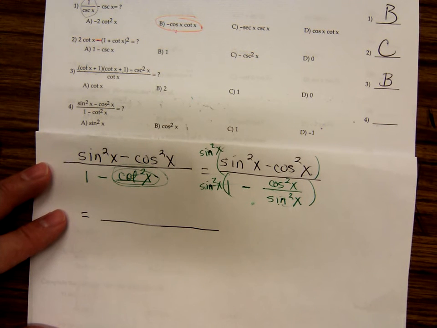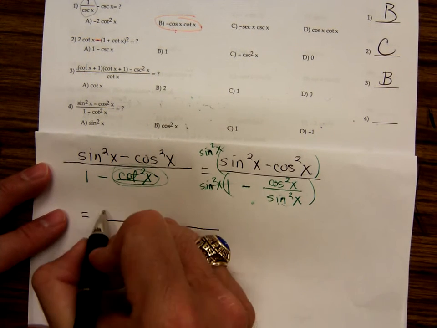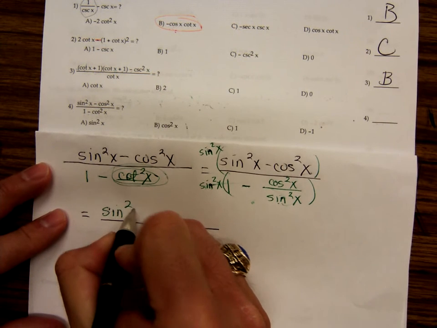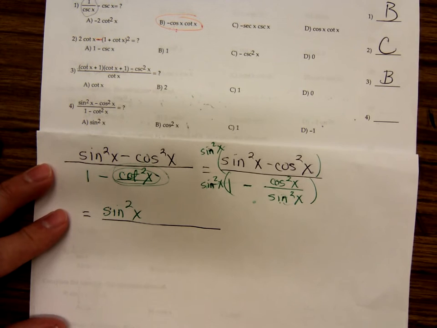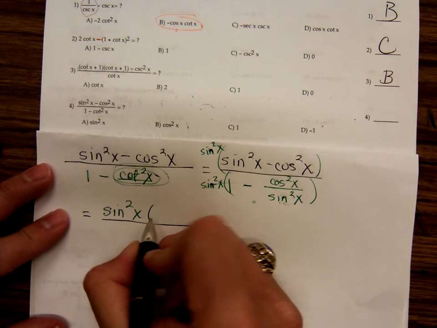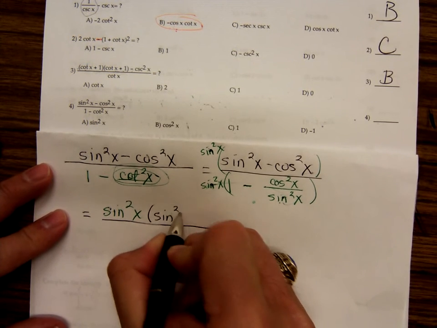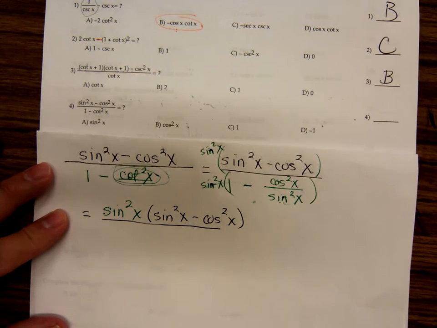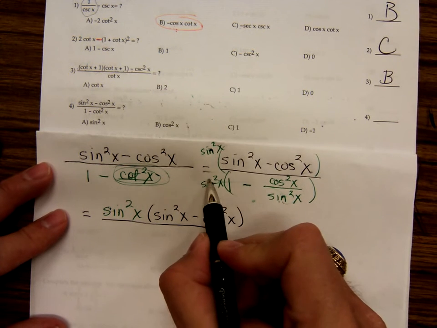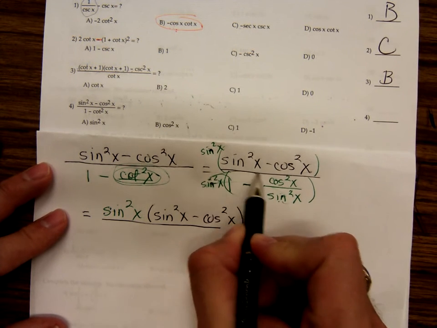Don't distribute that sine squared x right now. If we leave it like this, now here, let's distribute the sine squared x. Y'all see what's about to happen?